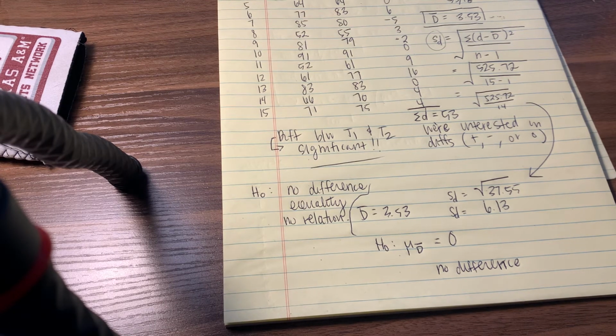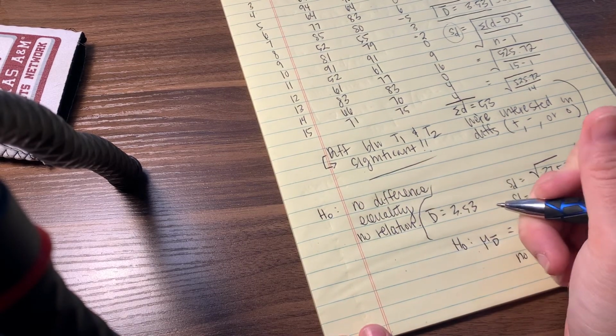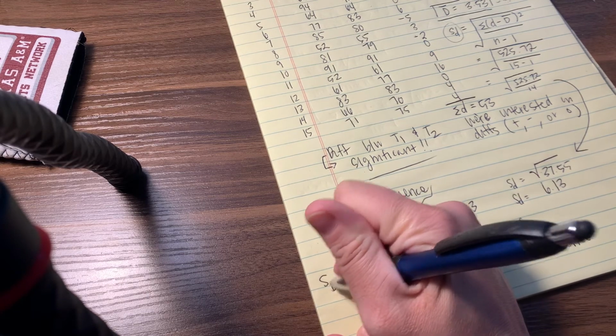Now, something else that we have to bring into account is the standard error of the mean difference, which is symbolized as s sub d bar.